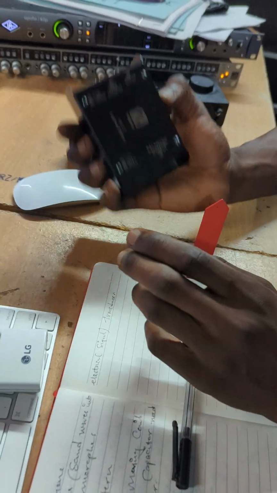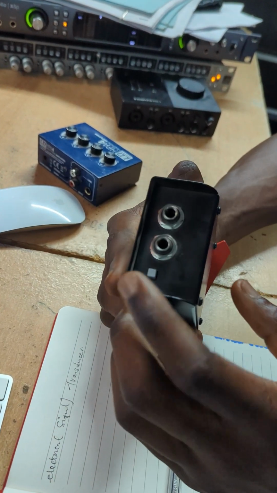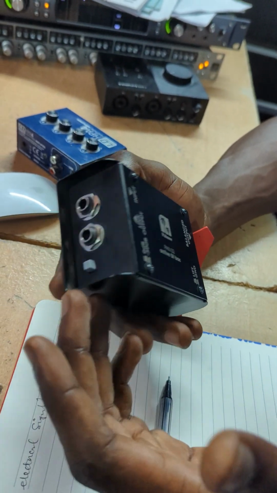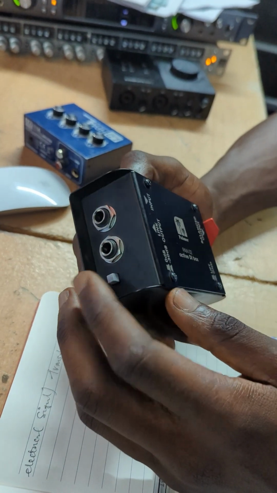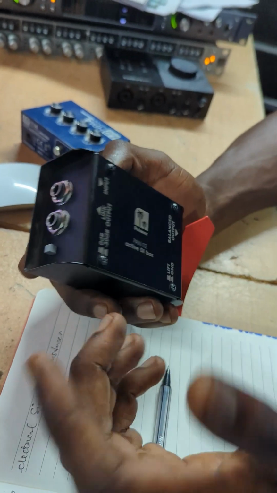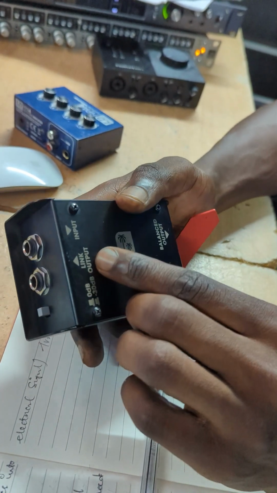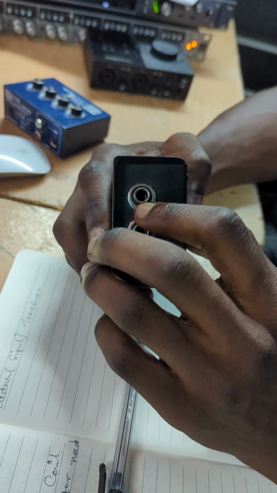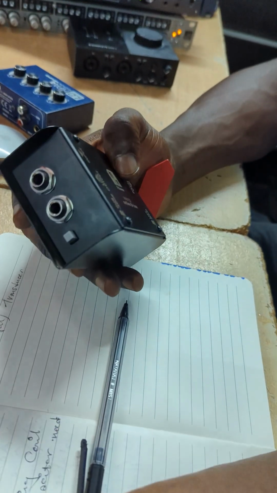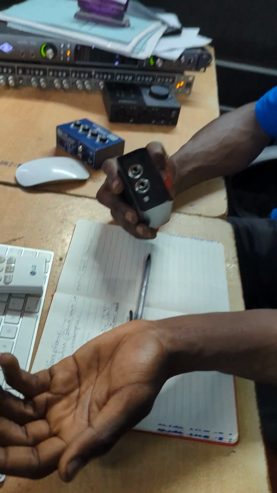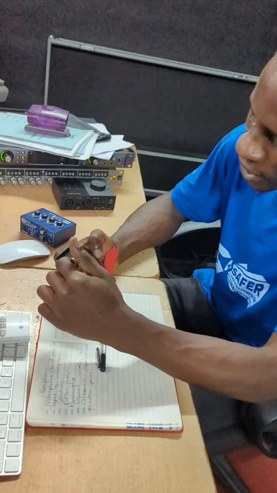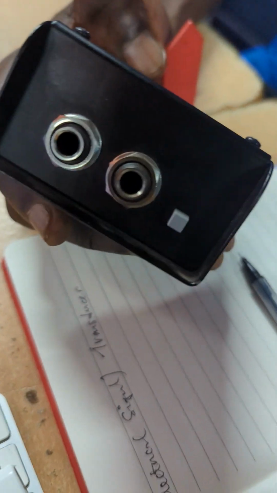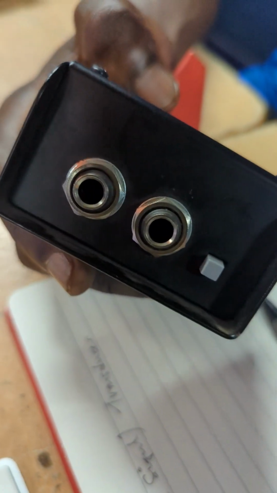A pad, just like on the interface, is used to reduce a hot signal to a manageable amplitude level, which is required. And here we can see that it has the link output and the input. So on the input here, let's say, as I was saying, in a case we have a bass guitar, we can put our instrument cable here, which will go to the bass guitar.